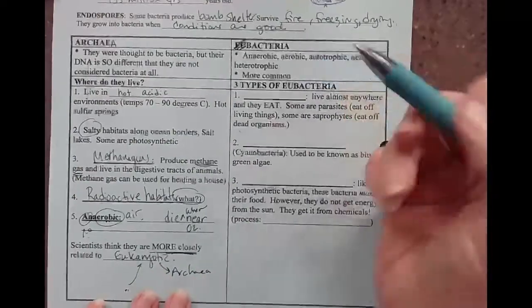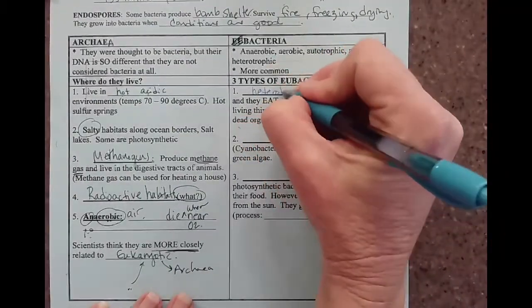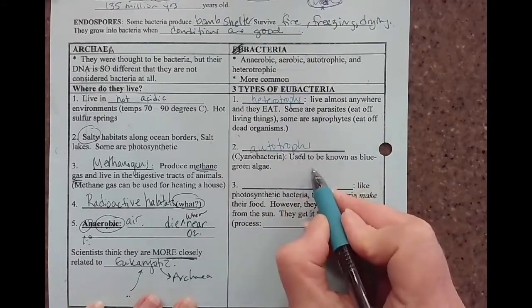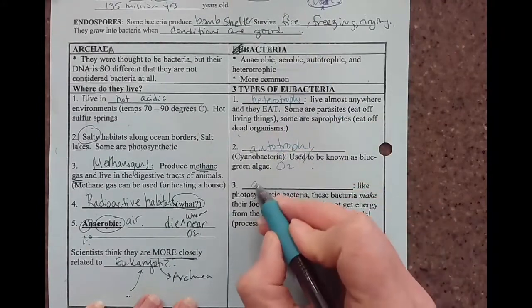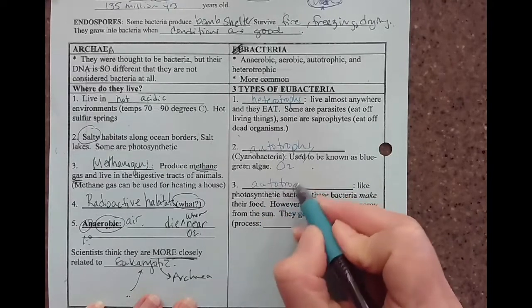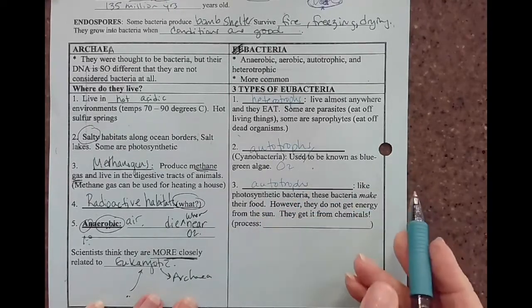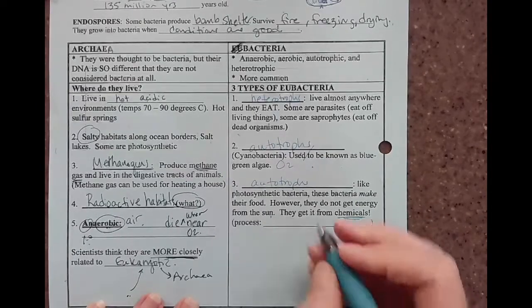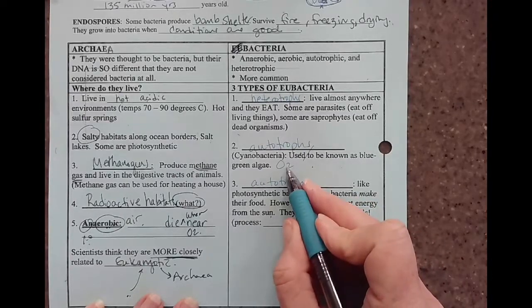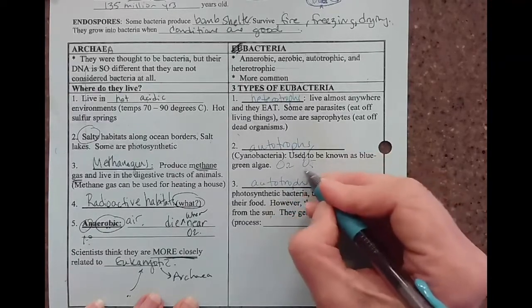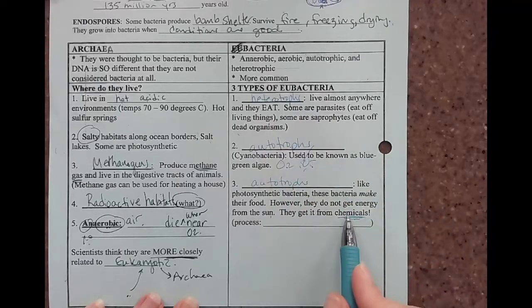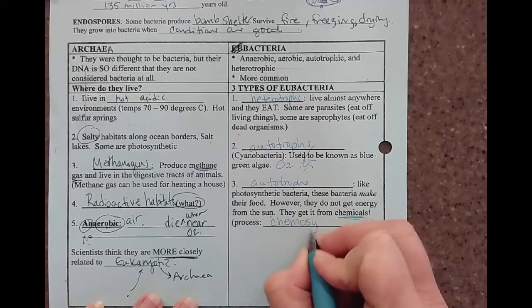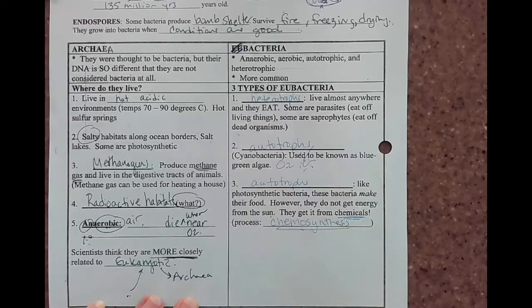Regular bacteria are either heterotrophs, they eat, or autotrophs that do photosynthesis, they make oxygen, and then there's another set of autotrophs, they make their own food. They do not use the sun though, they use chemicals, and they usually live at the bottom of the sea. So instead of photosynthesis, which would be using the sun, they use chemicals instead. These are bacteria that use chemosynthesis, which means to make from chemicals.